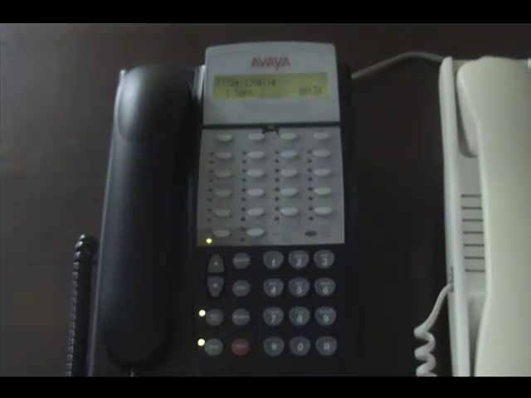To modify, enter extension and pound sign. To exit without changing, press star pound.